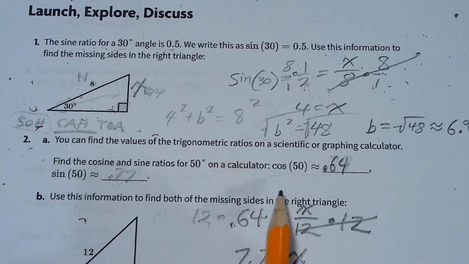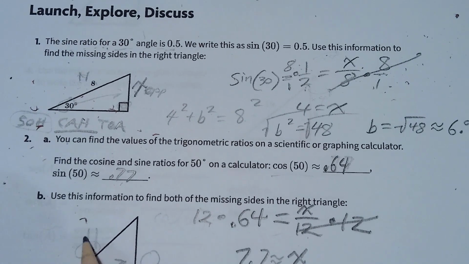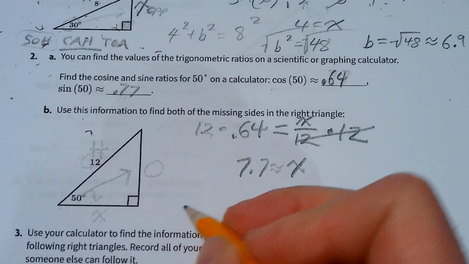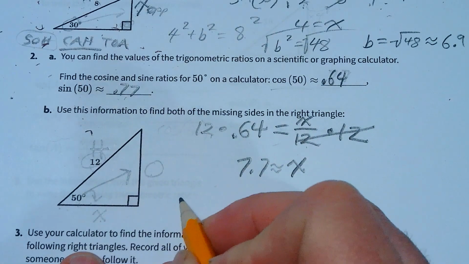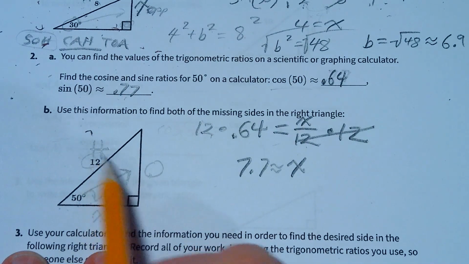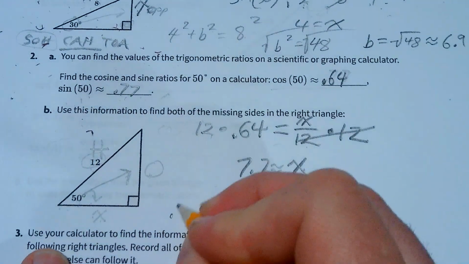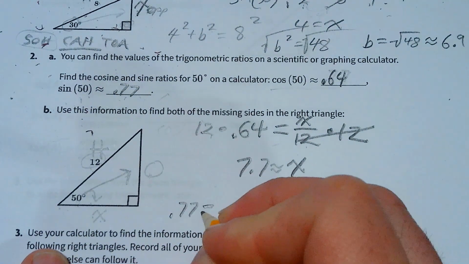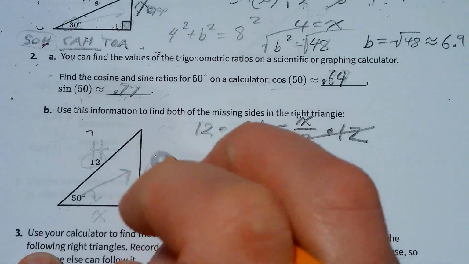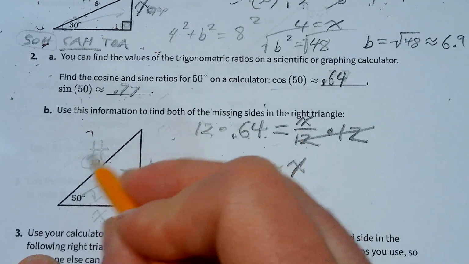All right, let's do the sine. So opposite over hypotenuse. Should be an H. Oops. So sine is the opposite over hypotenuse. The sine of 50 degrees is 0.77, and that should be equal to this unknown, which we call this y, b, let's call it b over 12.